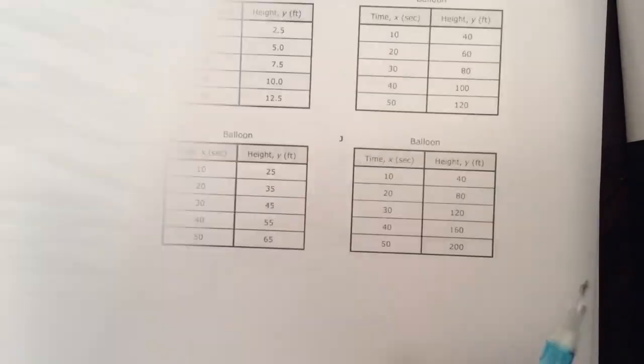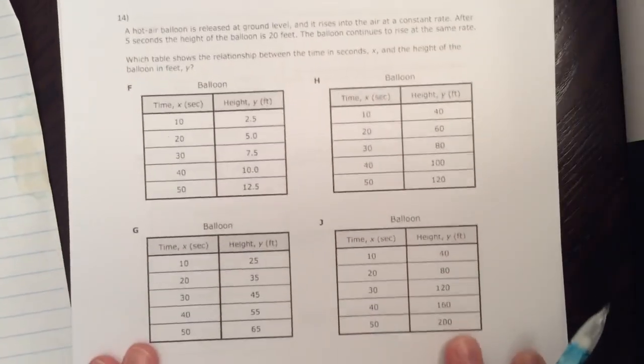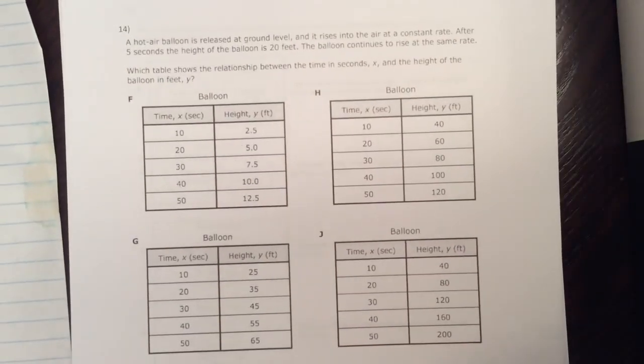Number 14. Oh, one of these things. We've done quite a few of these. Number 14. A hot air balloon is released at ground level and it rises into the air at a constant rate. After 5 seconds, the height of the balloon is 20 feet. Okay. The balloon continues to rise at the same rate.